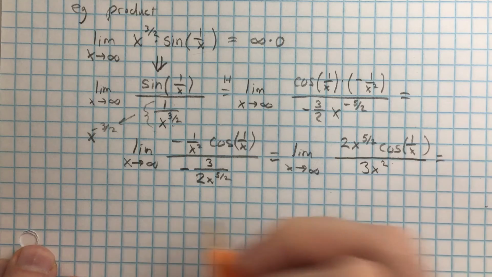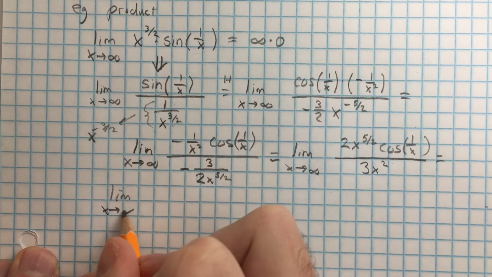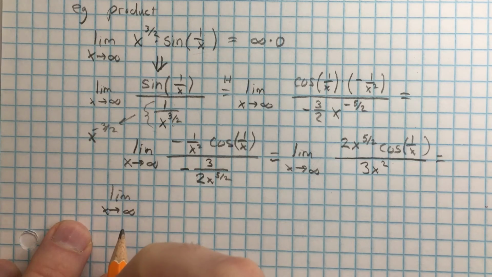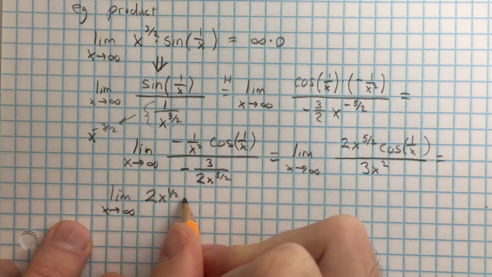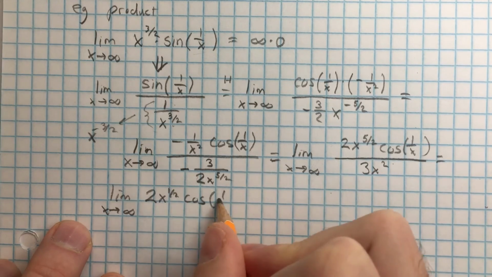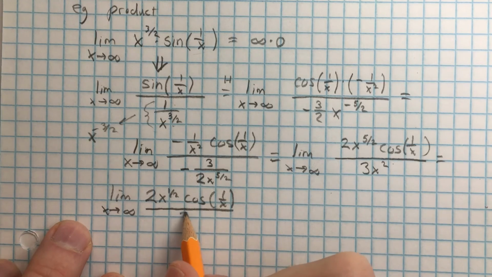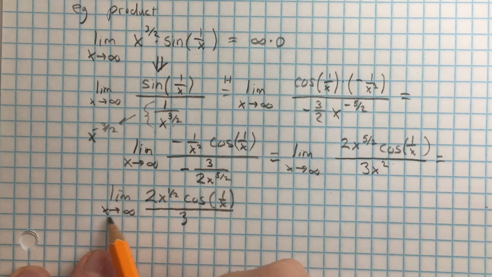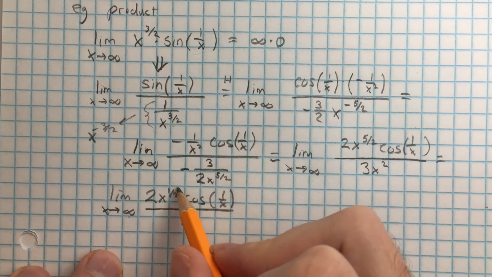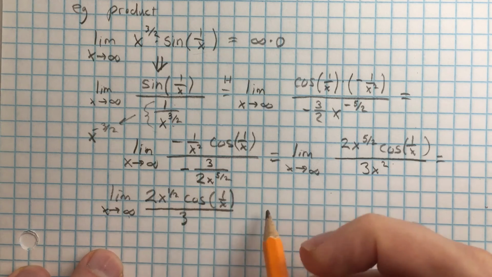So we'll now have the limit as x approaches infinity of 2 root x, or x to the 1/2, times cos 1 on x, over 3. This 2/3 could be taken to the outside. It's not that big a deal. Let's just see what's happening now. As x approaches infinity, certainly x to the 1/2, the root of x, is approaching infinity. The root is not going to curb the infinite growth of x.